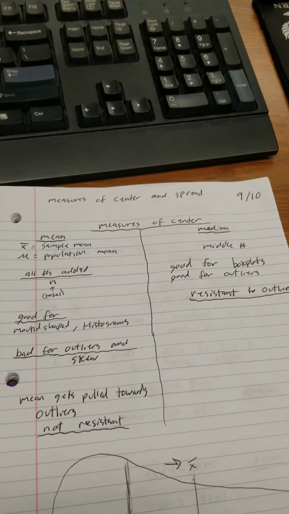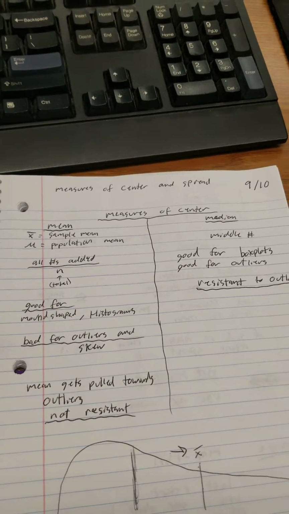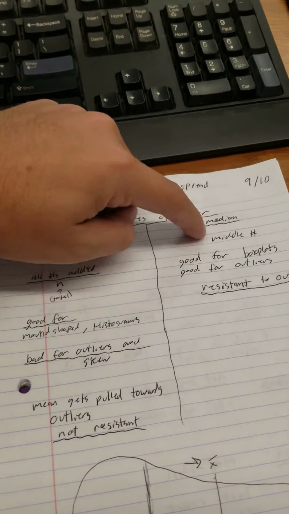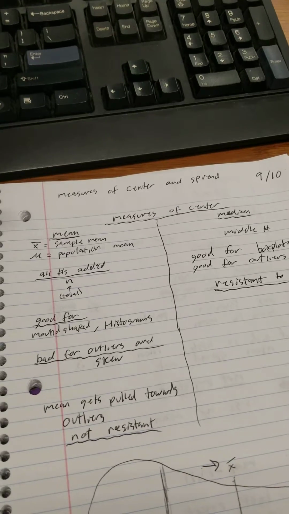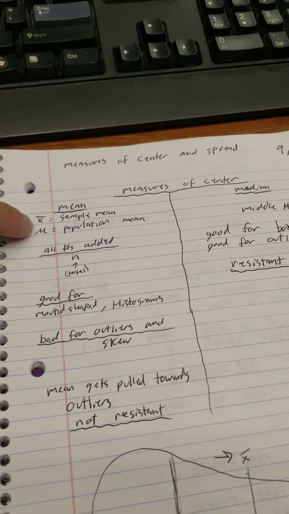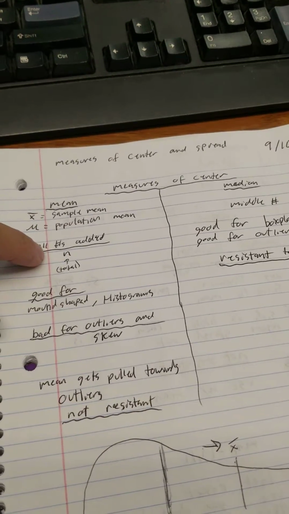All right, everybody, it's time for the notes on measures of center and spread. We have two measures of center, mean and median. Mean has two symbols for it, depending on if you have a sample or a population. The mean is all the numbers added up.